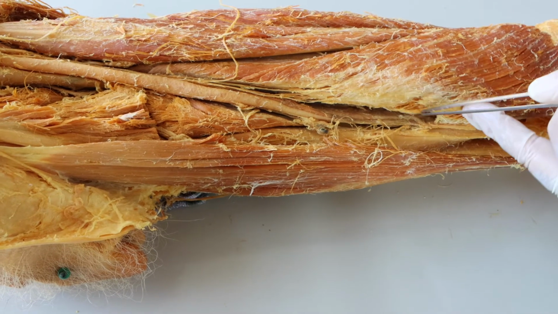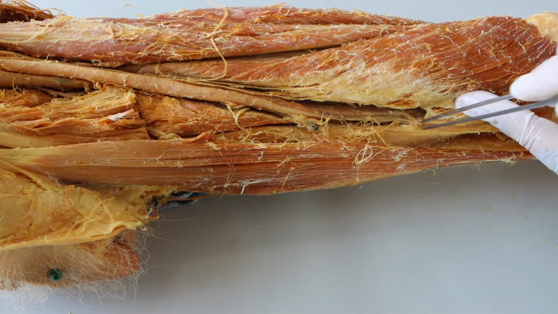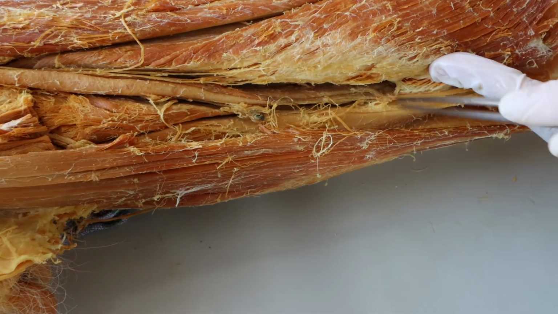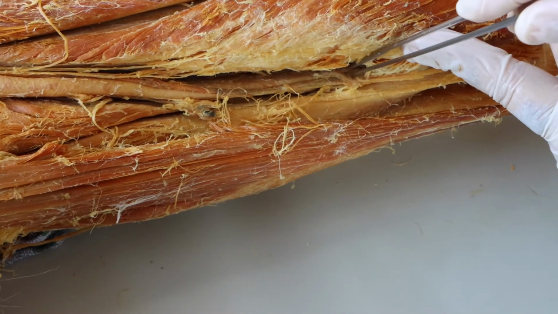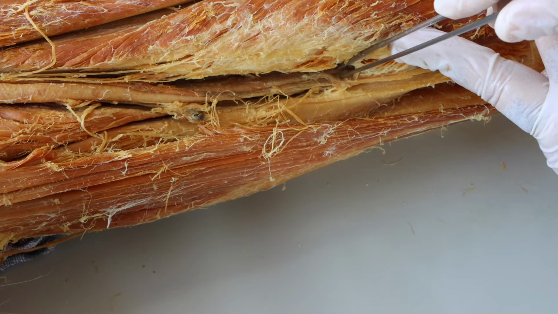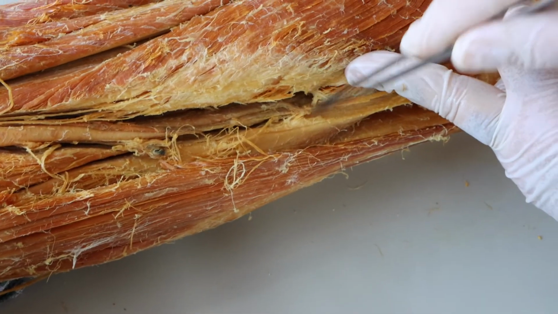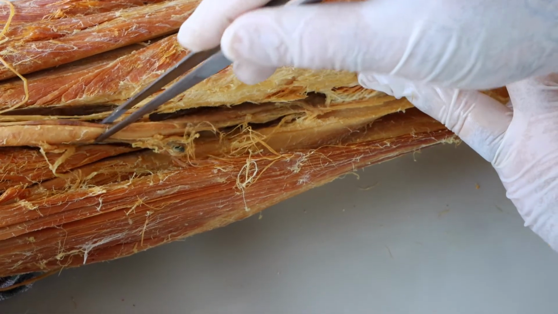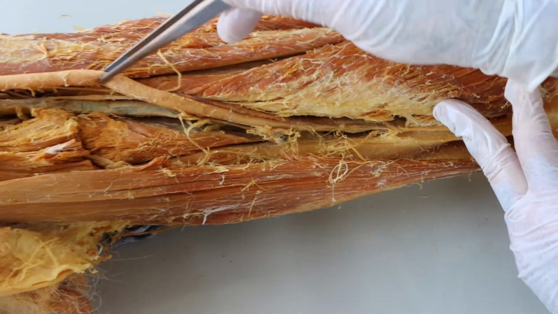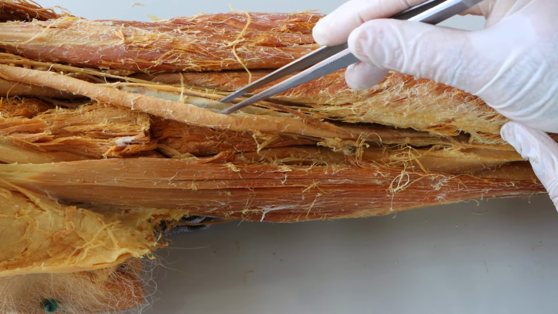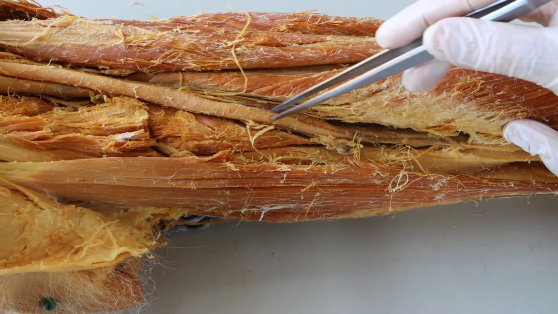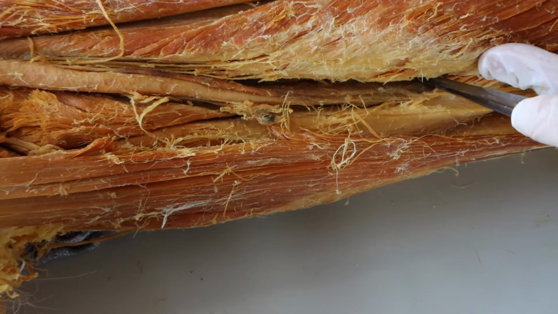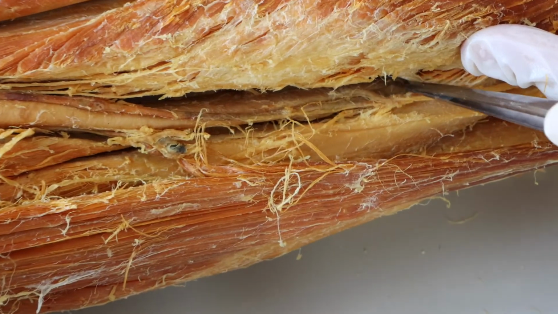A very interesting part of the adductor magnus is the distal part of its insertion, where there is a place called the hiatus adductorius, or hiatus tendineus adductorius. As you can see here, the femoral artery and femoral vein go from the anterior side of the thigh to this hiatus adductorius, the place of insertion of the tendon of the adductor magnus.